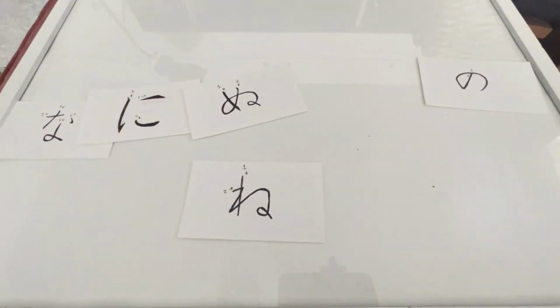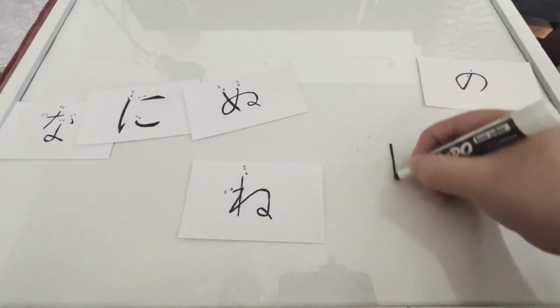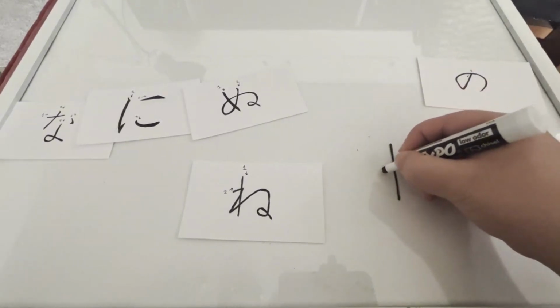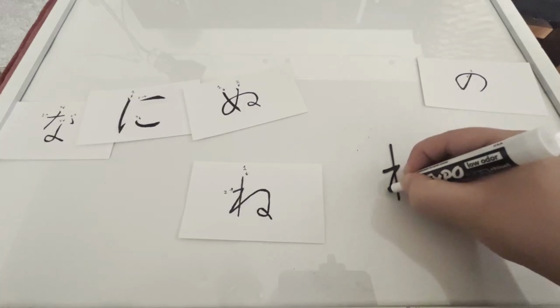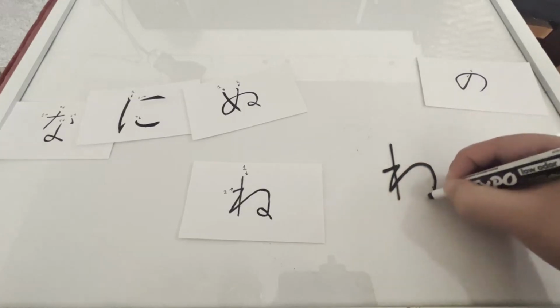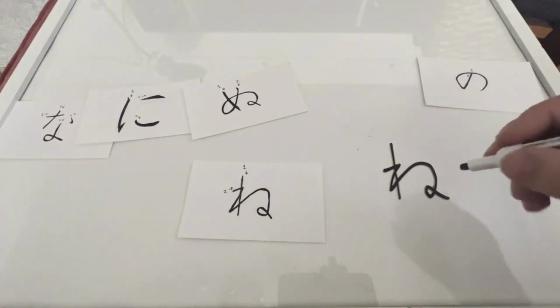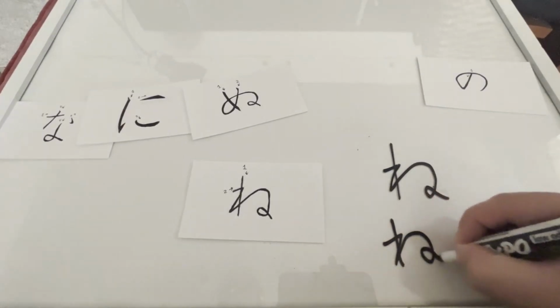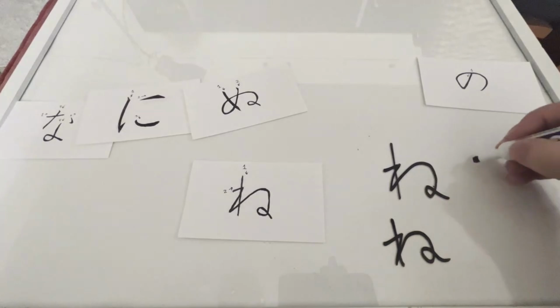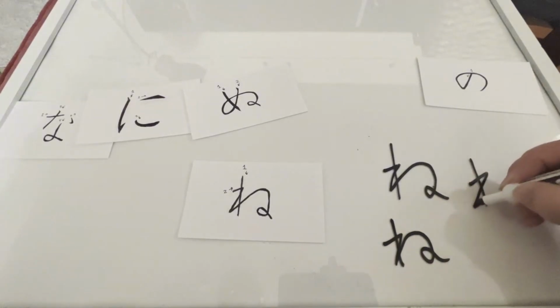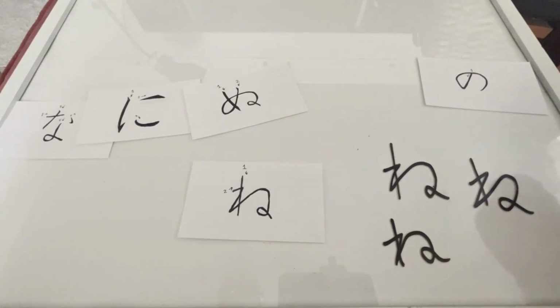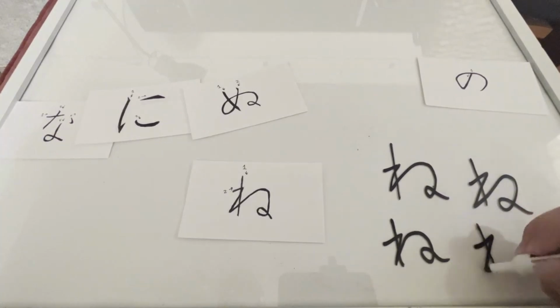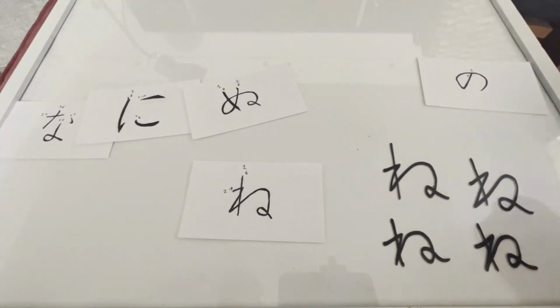The ne is a little bit easier because it's so much like a normal N, but we just go straight down. So let's start. We go 1, and the 2 is kind of just a little bit zigzag through, down, back, and then we go around and swirl. And that is ne. So again, 1, zigzag through, around, and swirl.